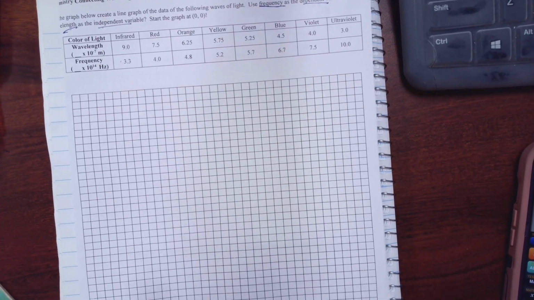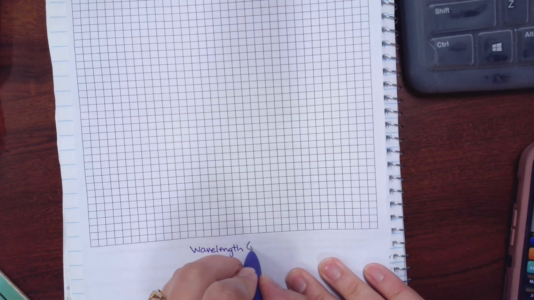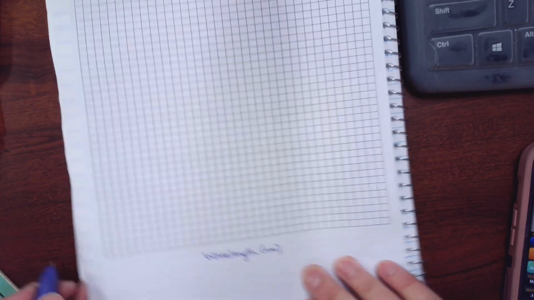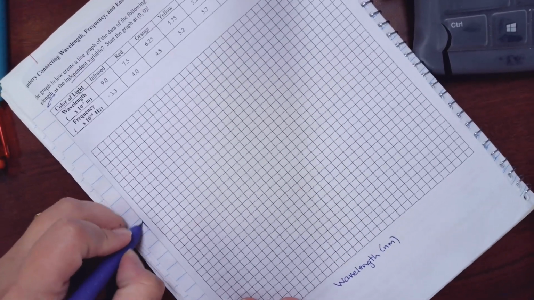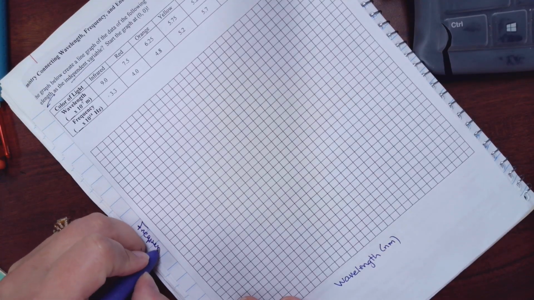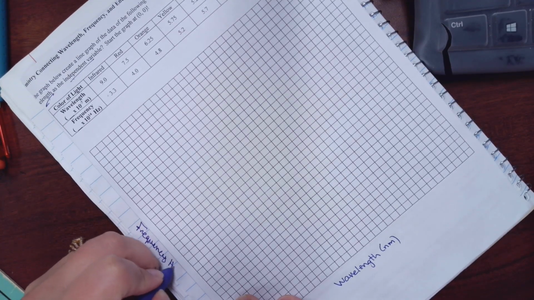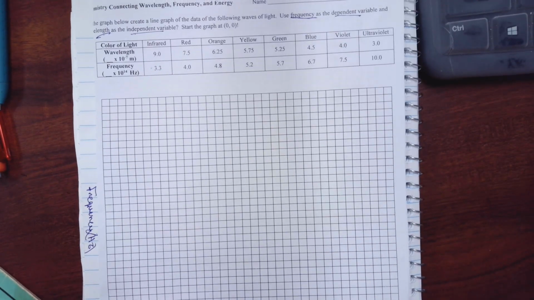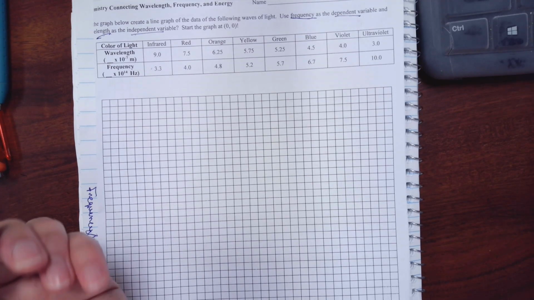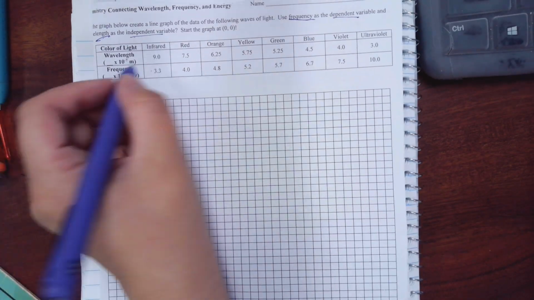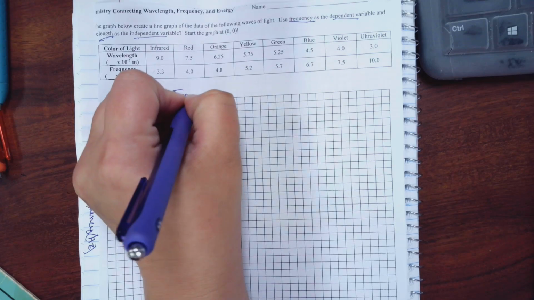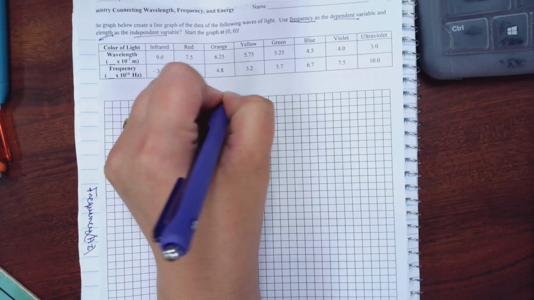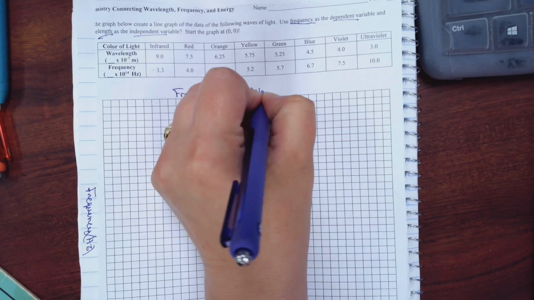So we're going to put wavelength in nanometers down here. And then we're going to put frequency in hertz over here. And then for the title, we want dependent versus independent. So your y-axis versus your x. So this is a graph of frequency versus wavelength.